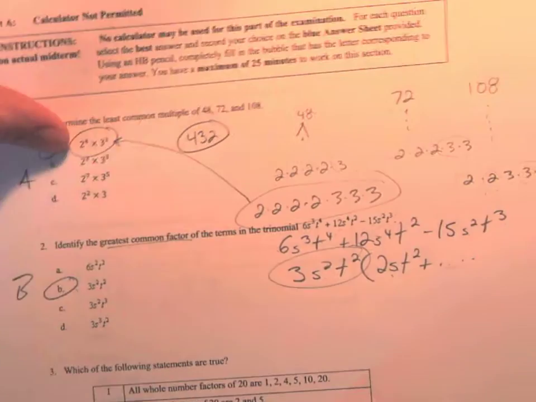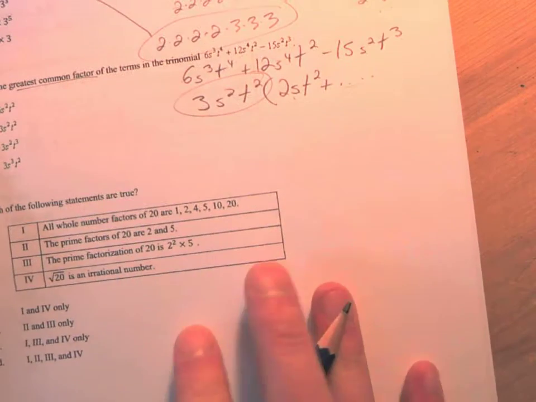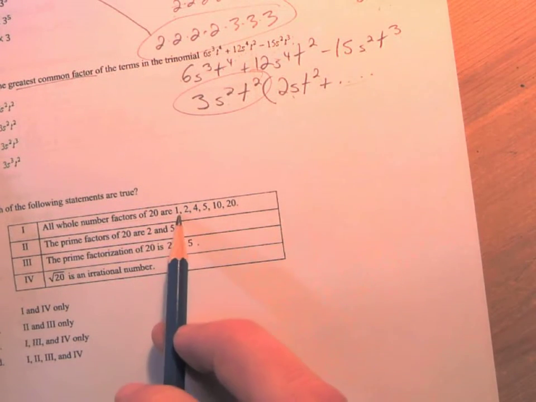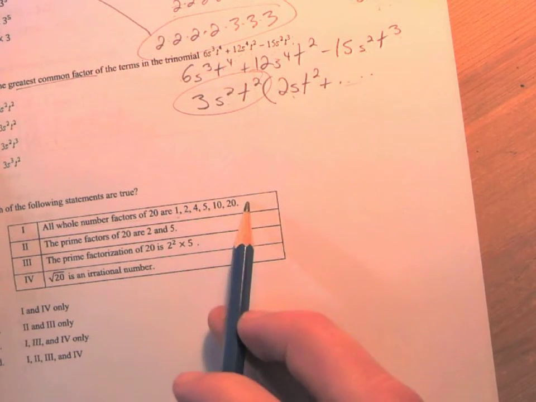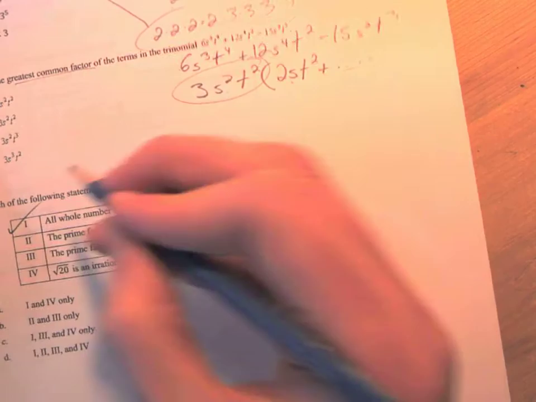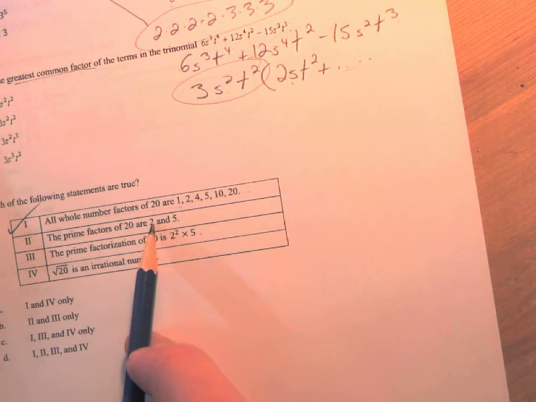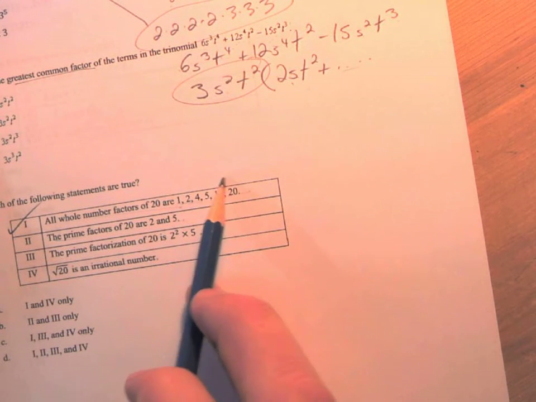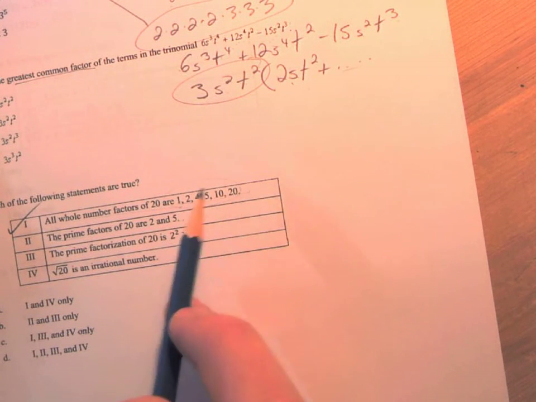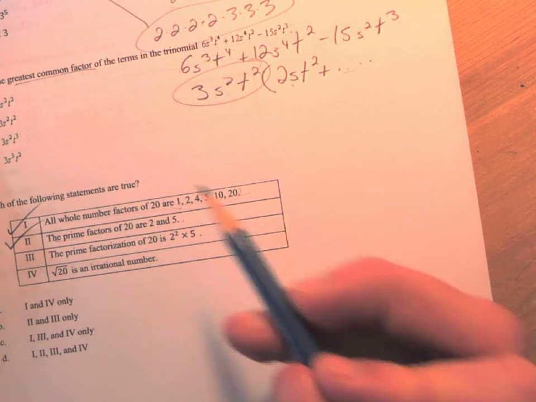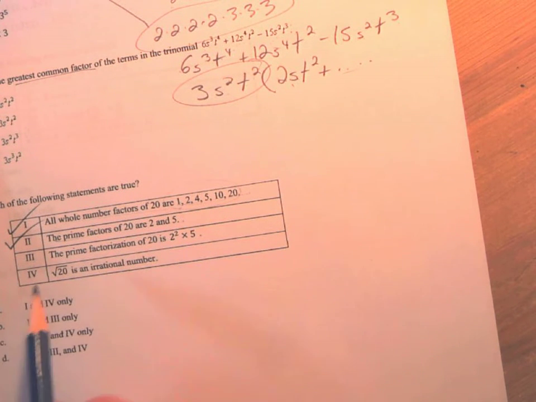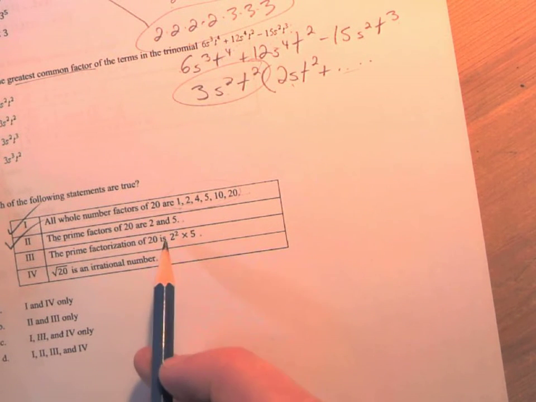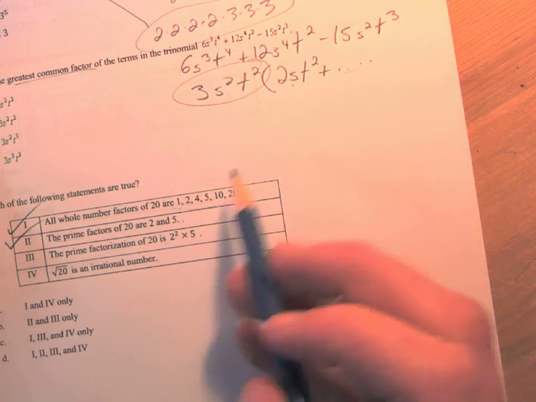Alright, now we go to the next one. Which of the following statements are true? All whole number factors of 20 are these. Yeah, they all divide evenly. That's right. The prime factors of 20 are 2 and 5. Yeah, those are the only ones out of these that are prime. One doesn't count as a prime, so that works. The prime factorization of 20 is 2 squared times 5.